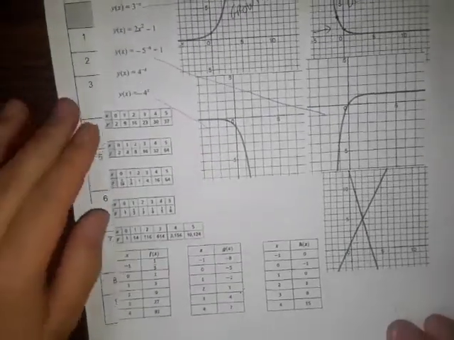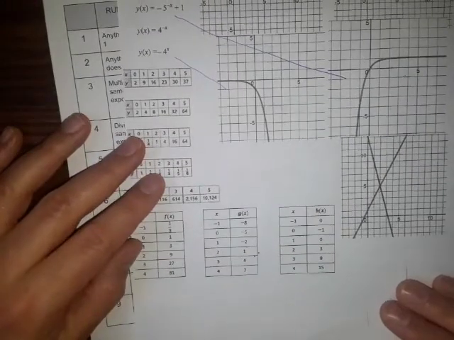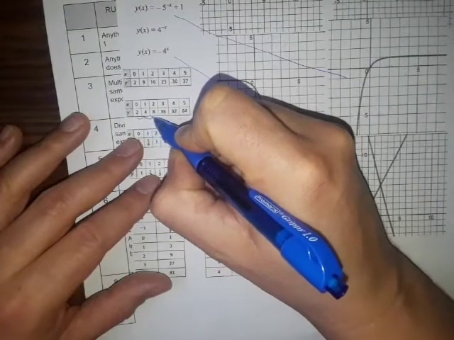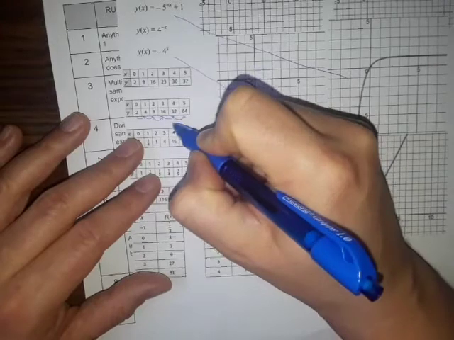Then the same thing with the tables. If we look at the tables, we have to find a multiplying factor. So here from 2 to 4, 4 to 8, 16, 32. So this is multiplying by 2.